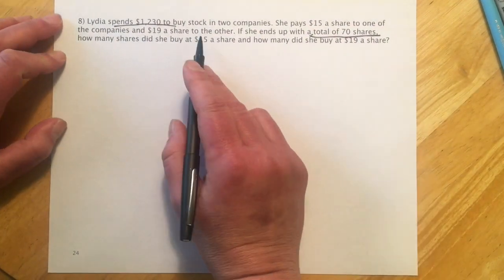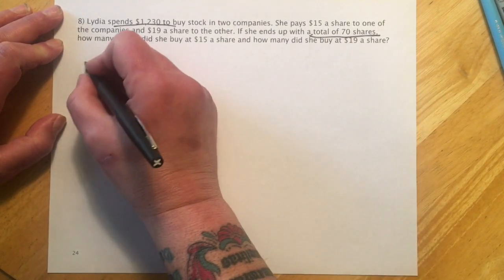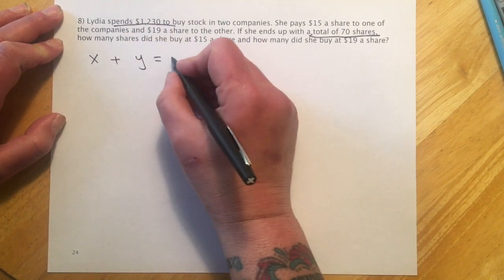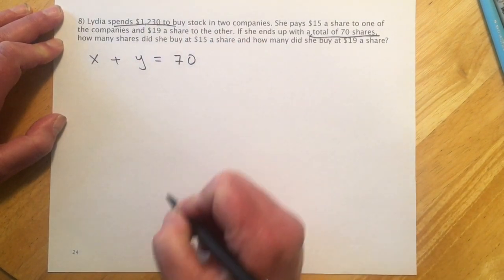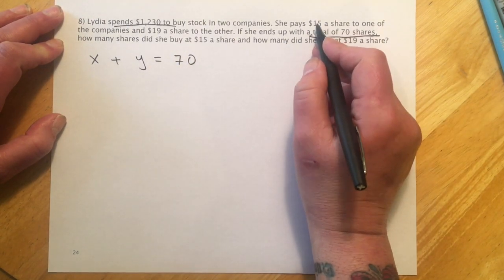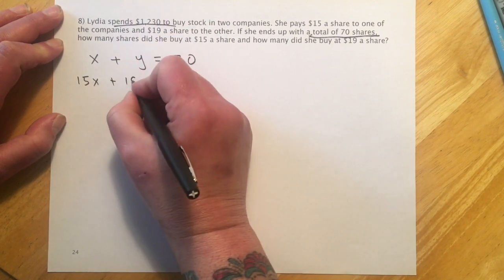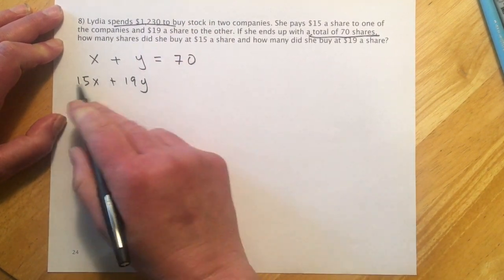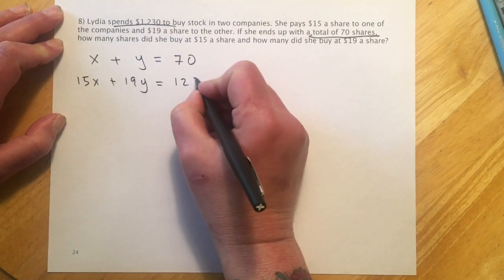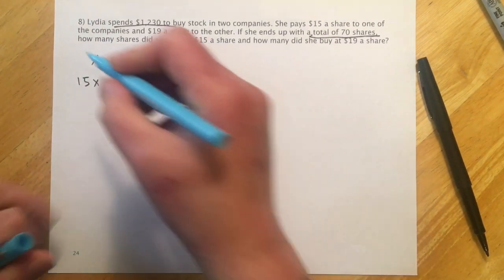So we know she bought a total of 70 shares. So we're going to have some of the one kind, some of the other kind in terms of the prices, and we know that's going to go to 70 shares. And then she had paid 15 for one kind of them, and then 19 for the other type. And so that's just like the prices of the tickets, and that equals the total amount spent. So very, very similar problem, just slightly different wording.